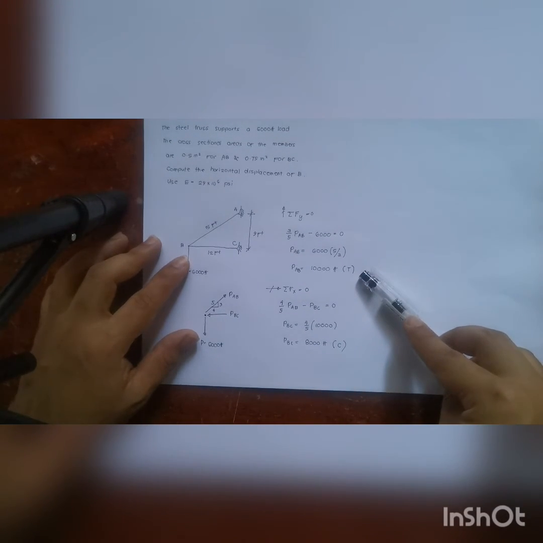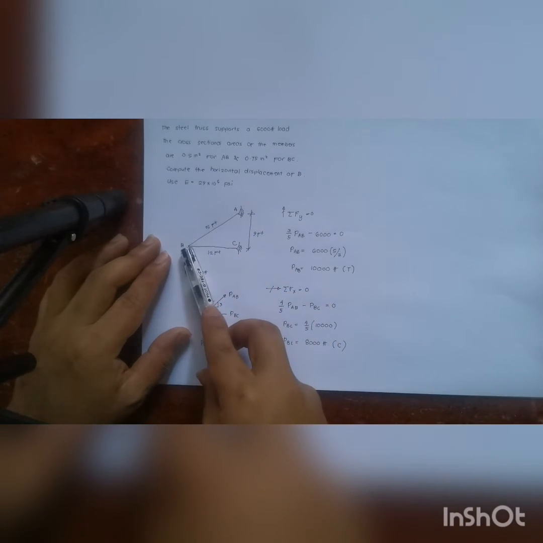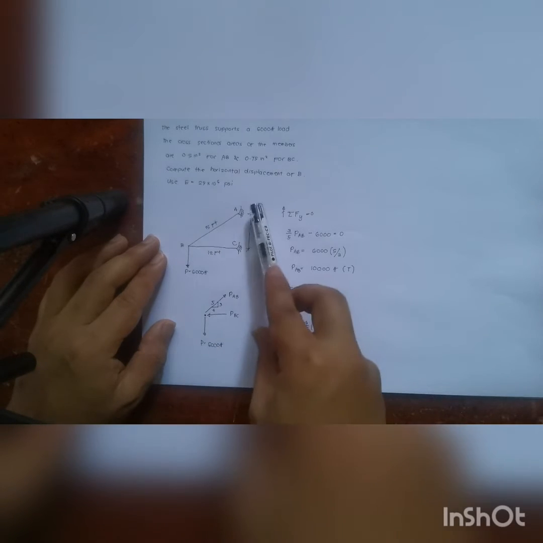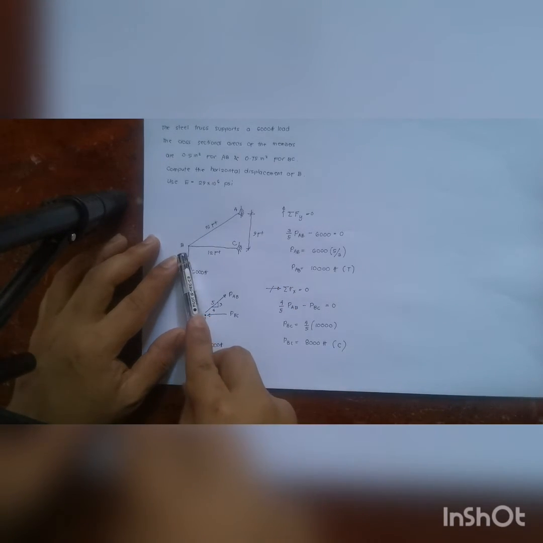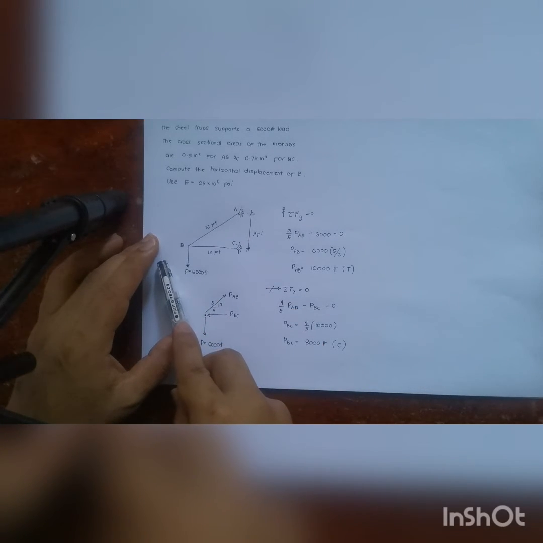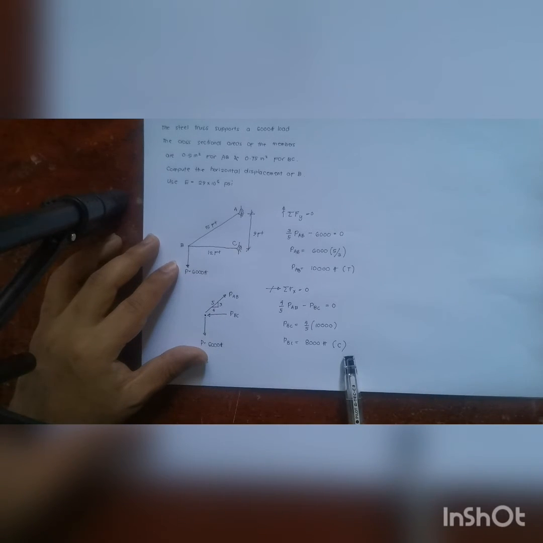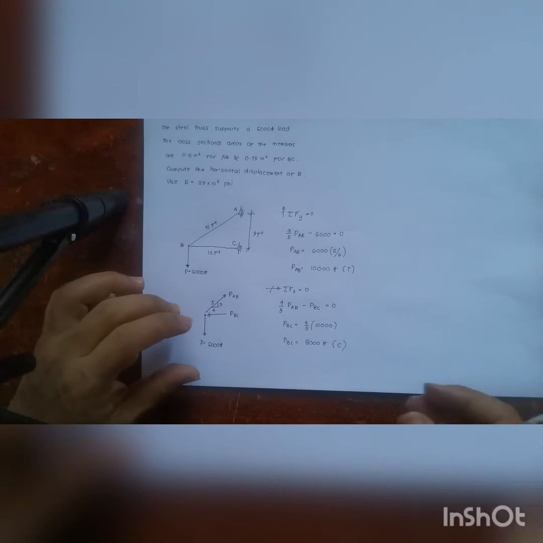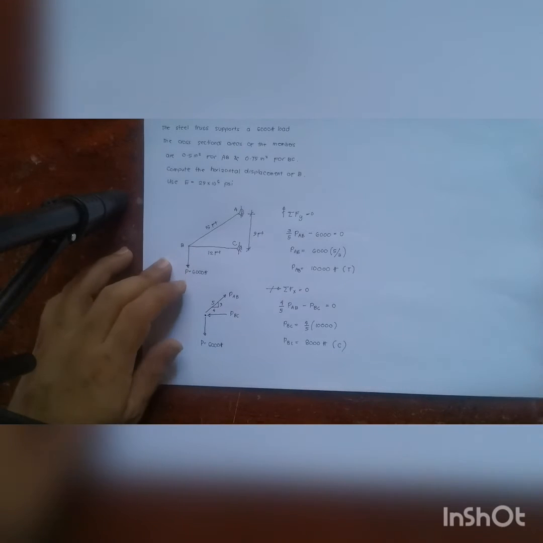Ibig sabihin lang po nun, kapag na-deform po yung ating member AB, since tension yung ating force dyan, or axial load applied kay member AB, magkakaroon tayo dyan ng elongation. Kay member BC, since compression yun, makokompress po yung ating member BC, liliit po yung ating bar BC.